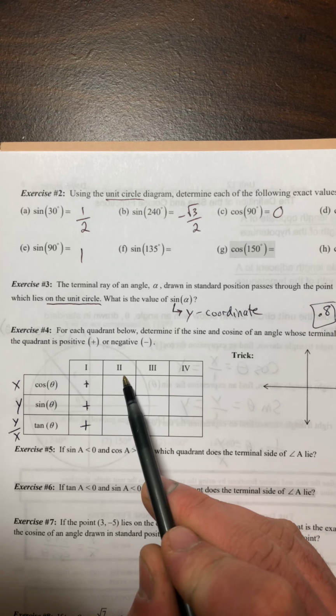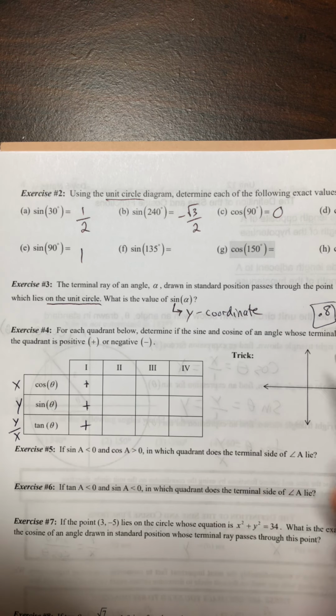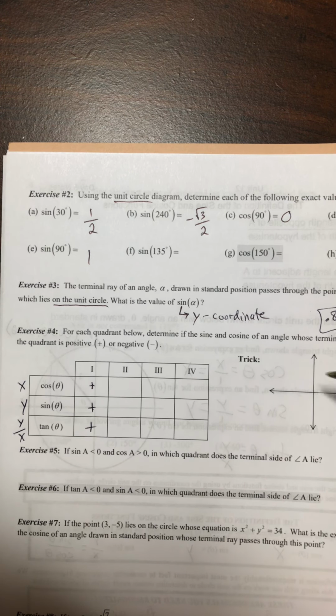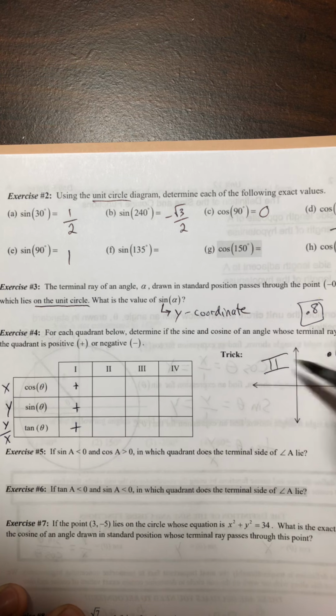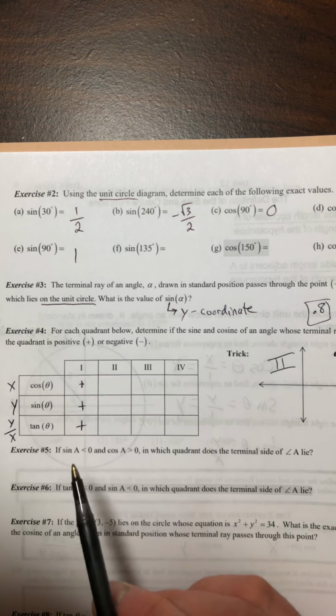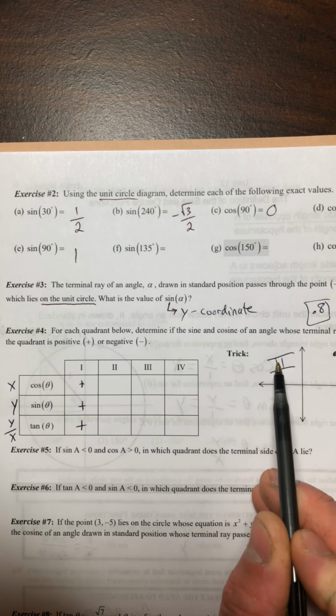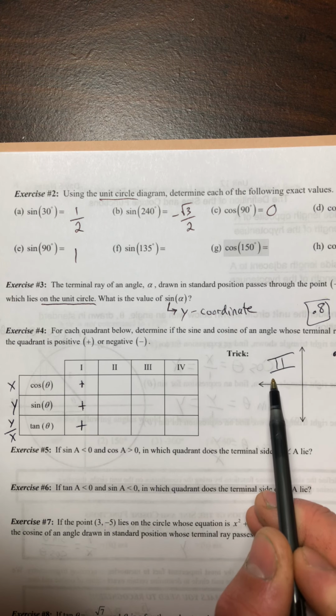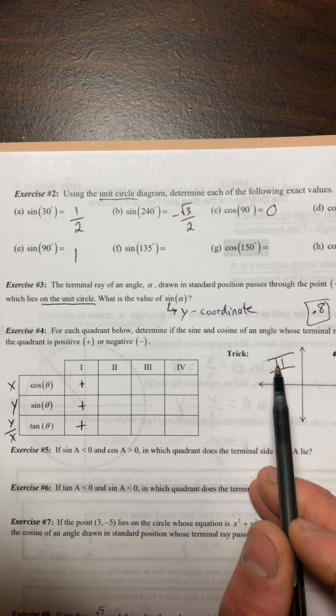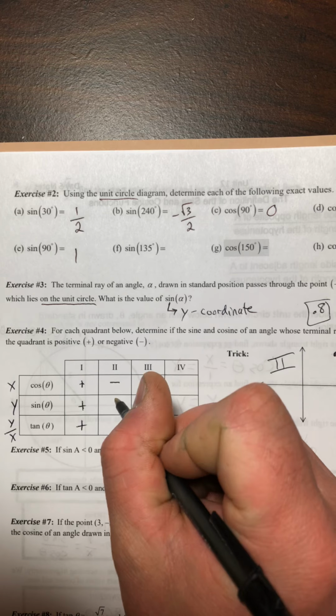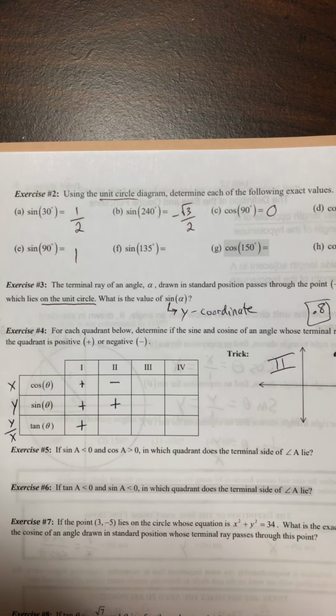In quadrant 2, your x coordinates. If I'm in quadrant 2, I'm over here. This is quadrant 2, not 1 like some of you probably still think. In order to graph any point in quadrant 2, I had to go left first, which is negative, and then up, which is positive.